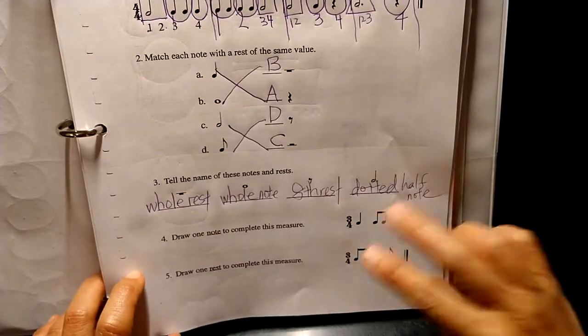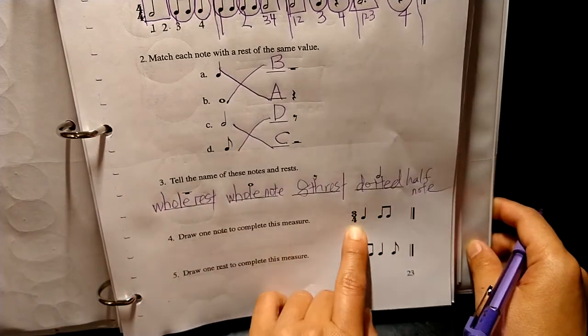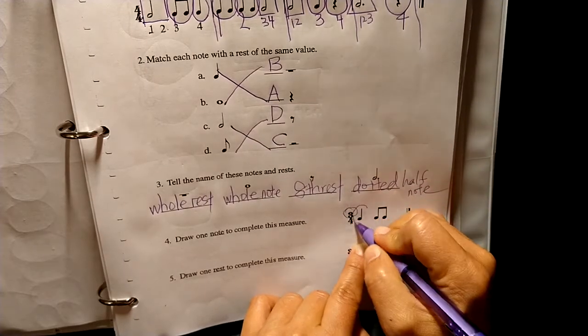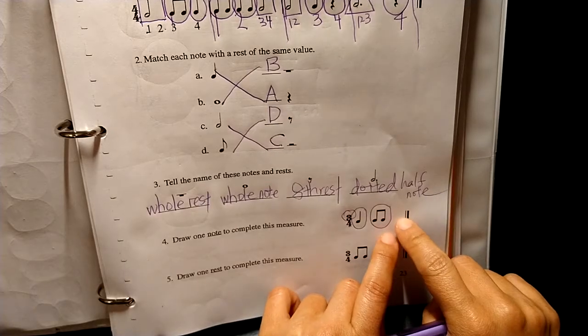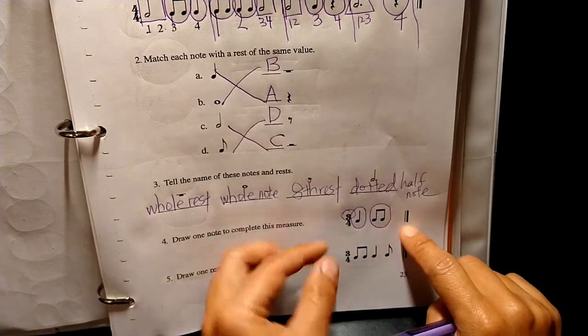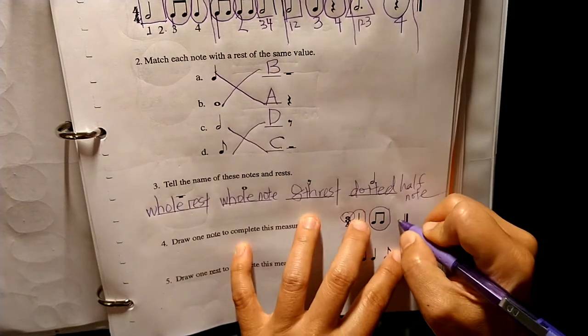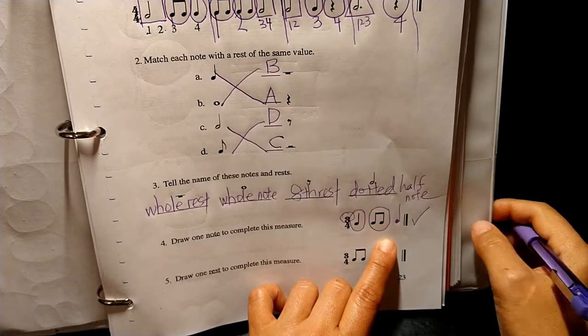Okay, the last two are the hardest ones. Draw a note to complete the measure. You're supposed to have 3 beats. 3/4 means you're supposed to have 3 beats. So I know I have 1 beat here, I have 1 beat here. So I need something else here to make it a total of 3 beats. So I'm lacking 1 more beat. So I need a quarter note, because quarter note is 1 beat, correct.